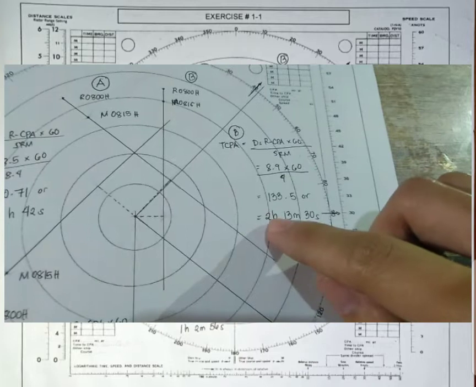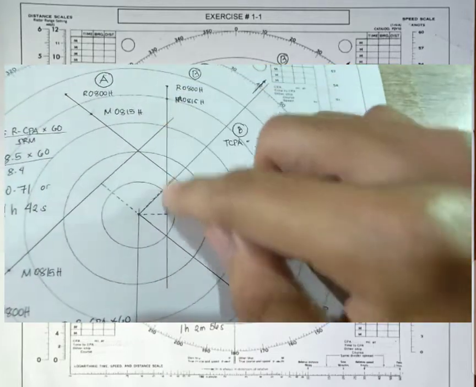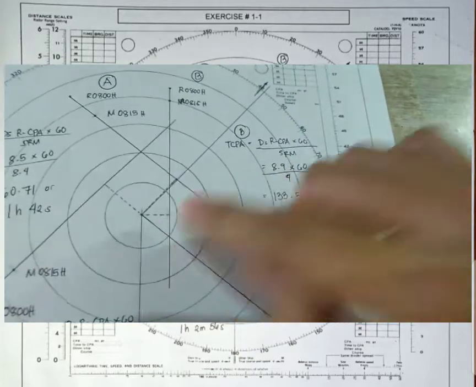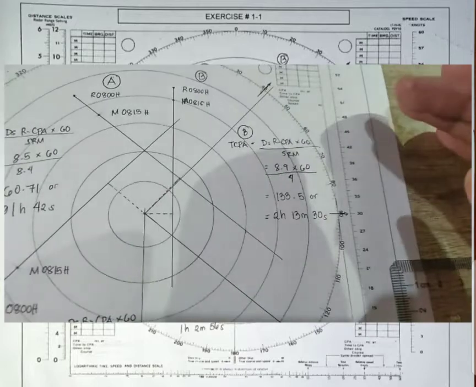Okay, so that is the time this vessel will have a close contact to our vessel, 2 hours 13 minutes 30 seconds after.